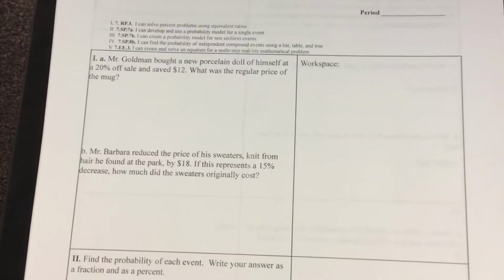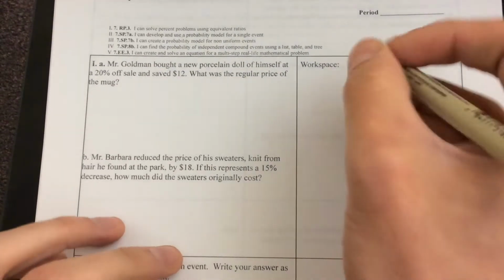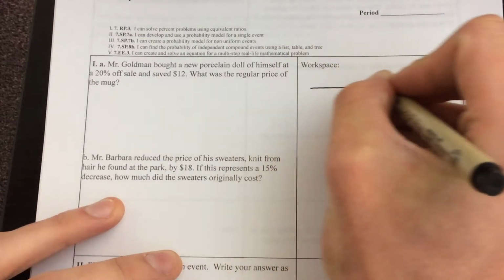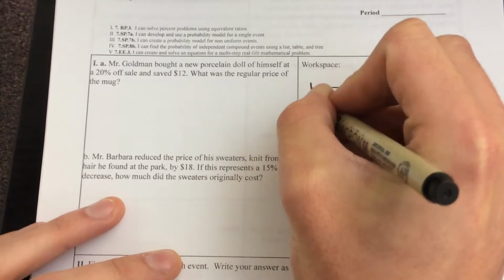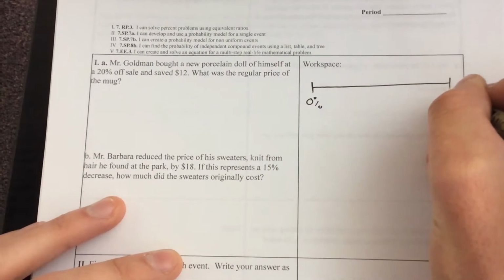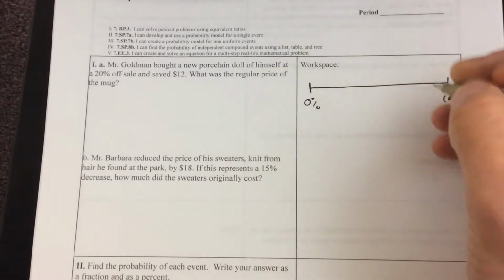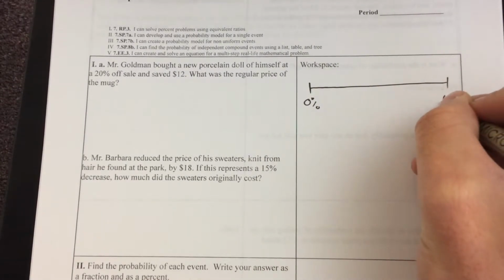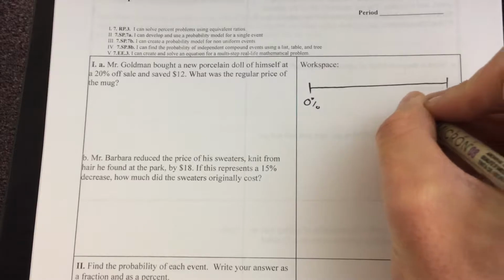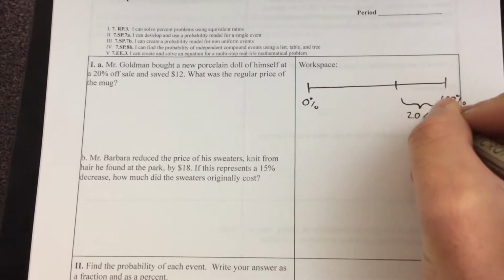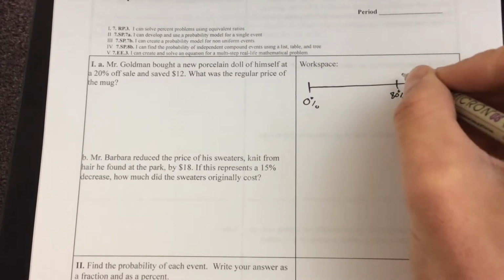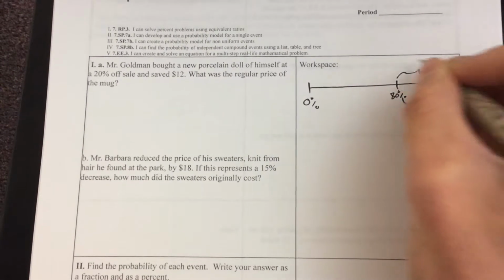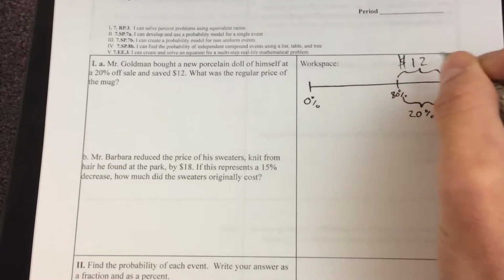So what I'm going to go ahead and do with this one here is I'm going to draw a number line. And we know that this would be 0% and this would be 100%. And we don't know what 100% of the price is. But we know that when we saved 20%, which I will label this way, that means that we paid 80%. We know that the amount that we saved was $12.